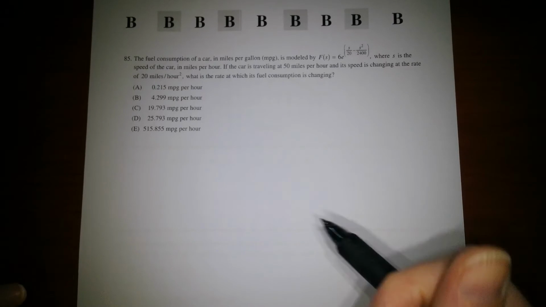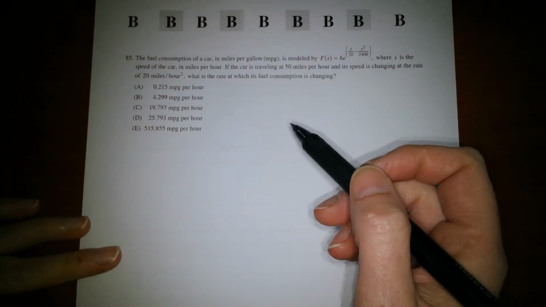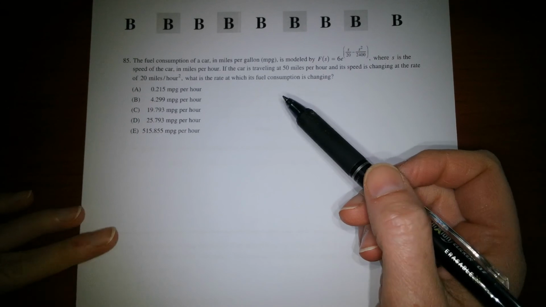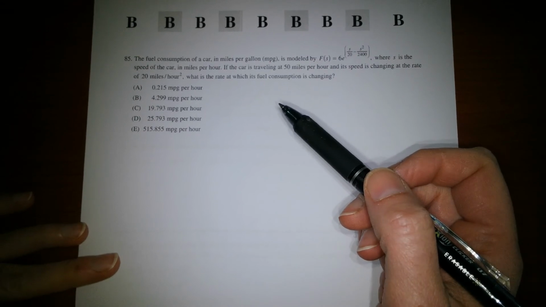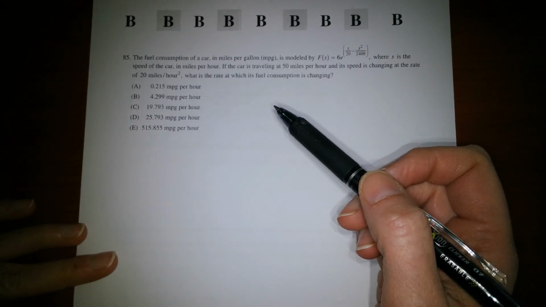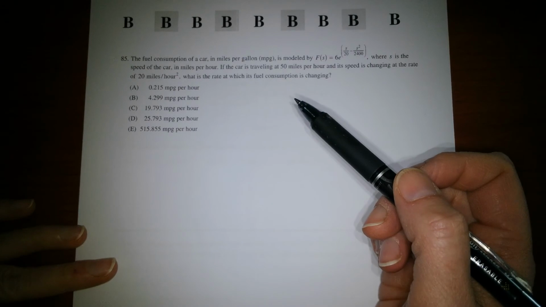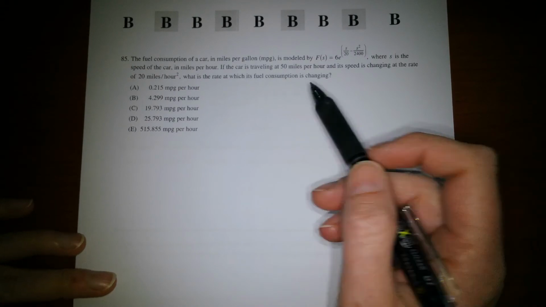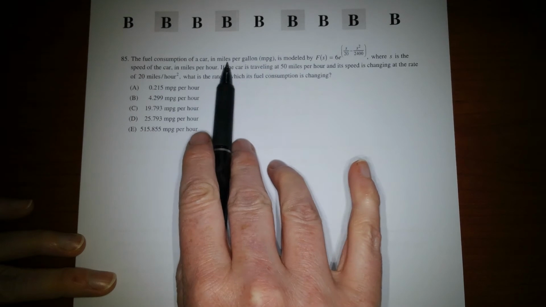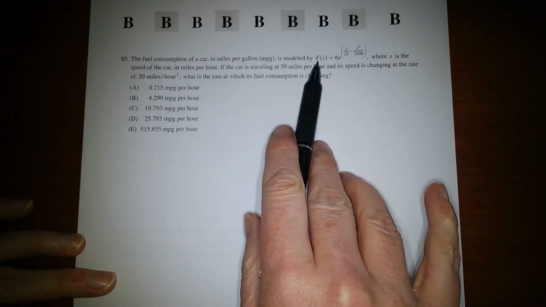Right, my friends, number 85. There's more than one way to do it. I was going to show both methods, but I've decided that I'm probably just going to show the shorter way. And if it doesn't make sense, then you're welcome to ask me about it, and I can show you the longer way.